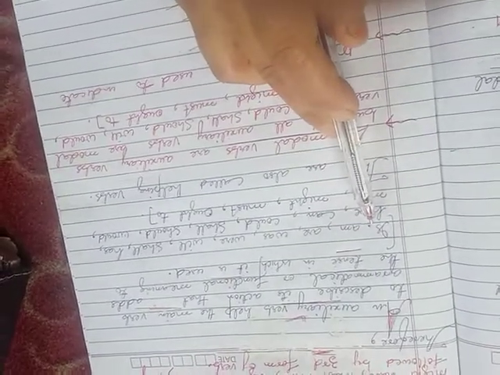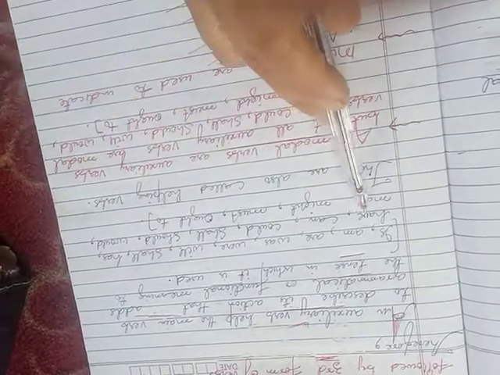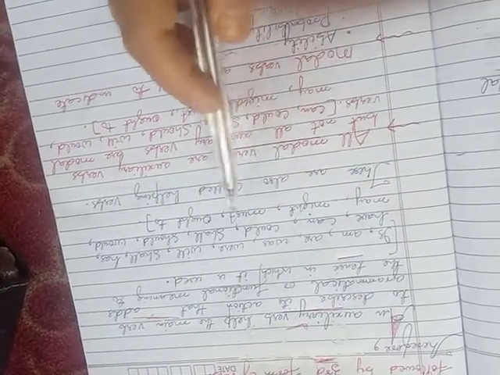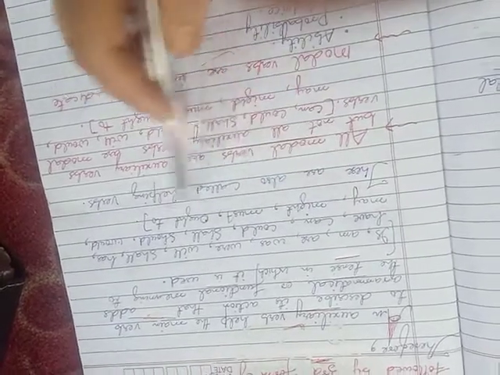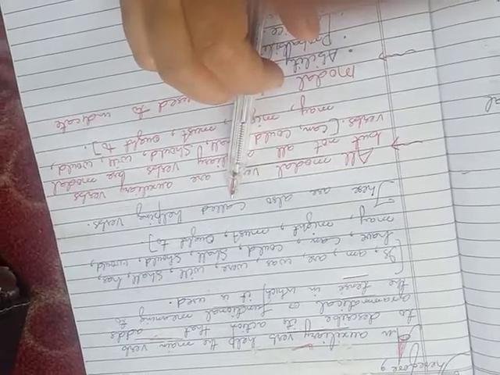These are all helping verbs: is, am, are, was, were, will, shall, has, have, can, could, shall, should, would, may, might, must, ought to. These are also called helping verbs. So a modal verb is also called a helping verb and an auxiliary verb.